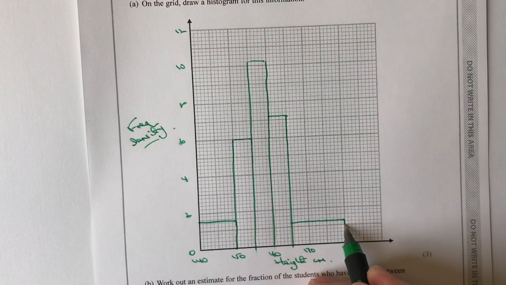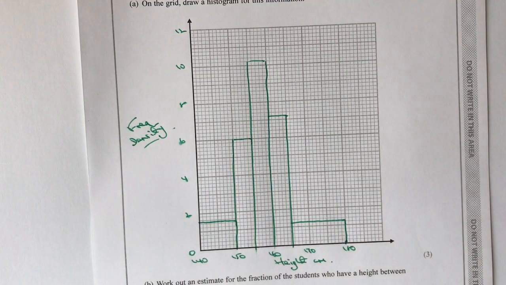Okay, and actually that's a fairly reasonable histogram. Obviously you're going to use a ruler, hopefully make it look a little bit neater than mine, but hopefully it'll give you some idea of what it should look like on your solution.